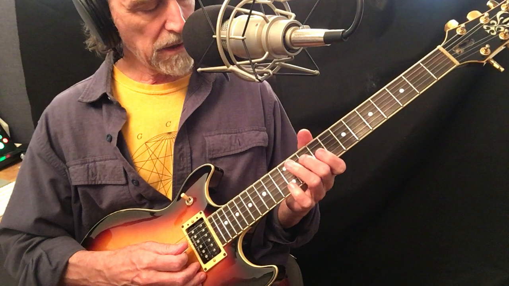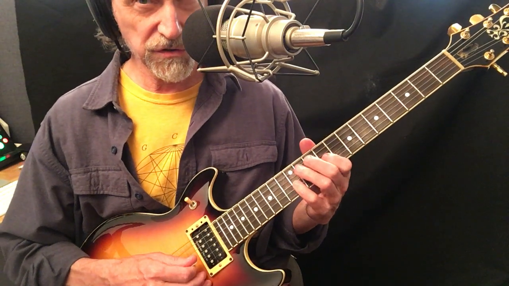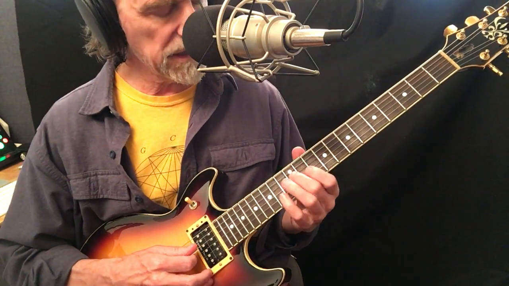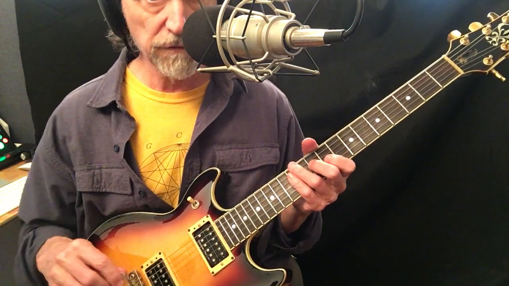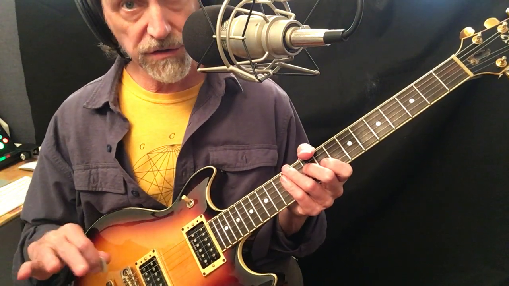Okay. All right. So let's just see what happens here. So C chord, C triad, D chord with the chromatic connection still in the key of G. So obviously all this stuff is movable.